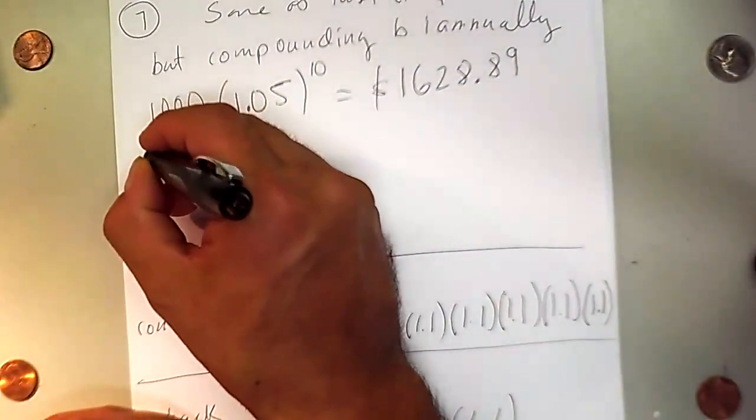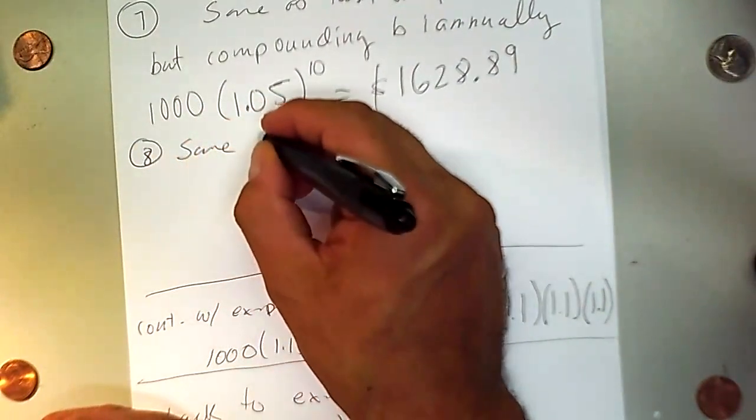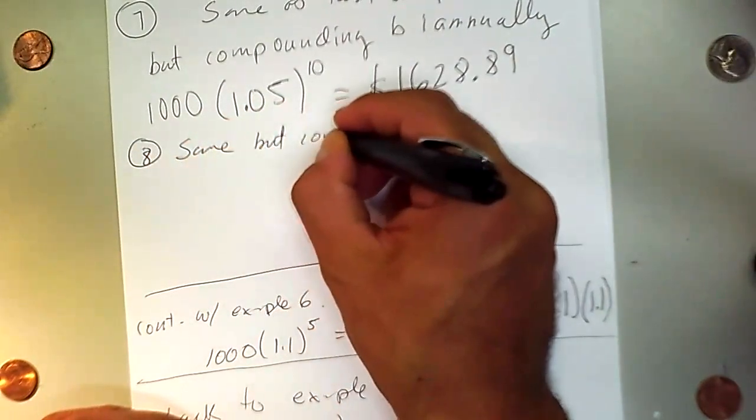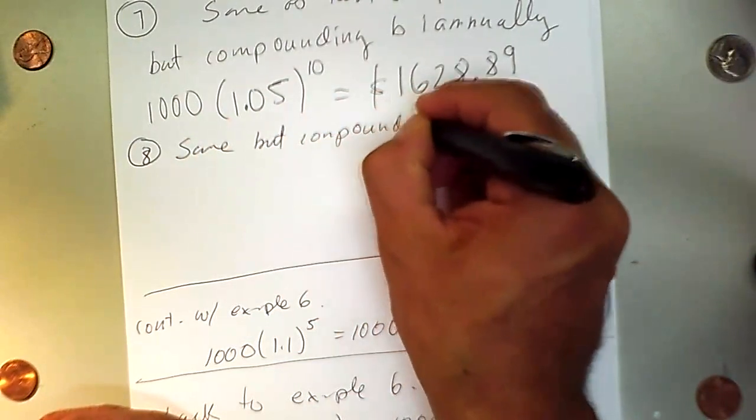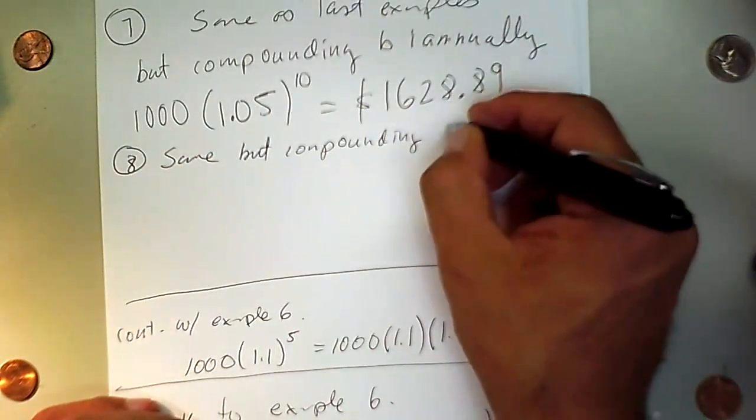Example 8. Same, but compounding monthly.